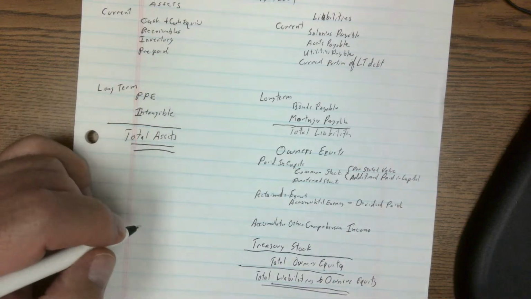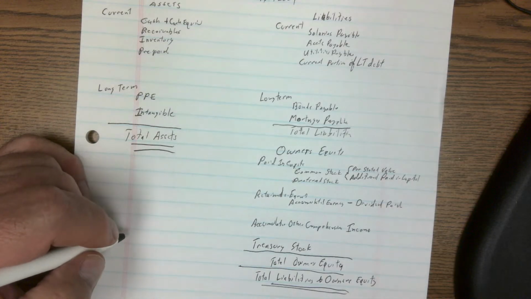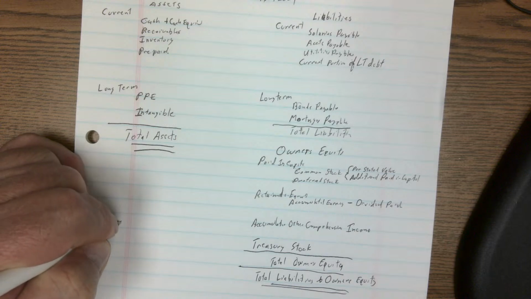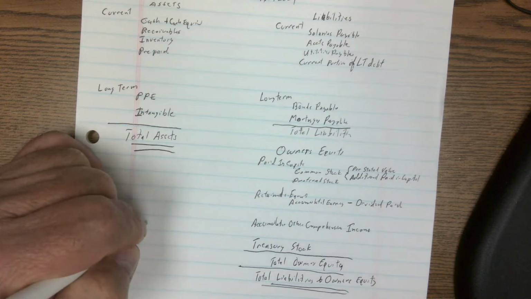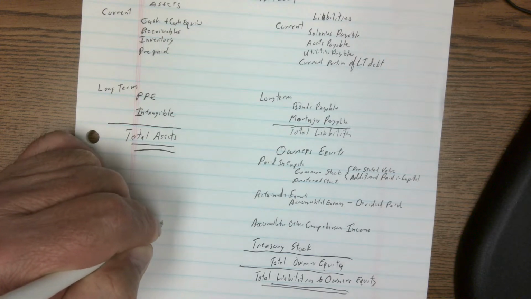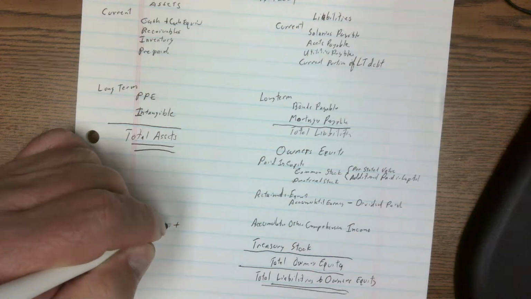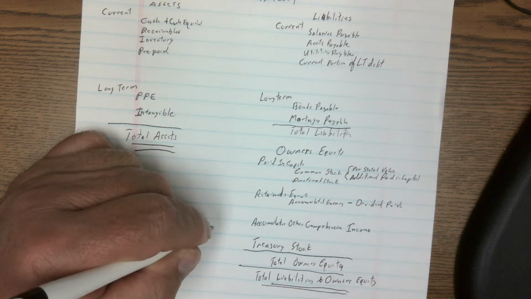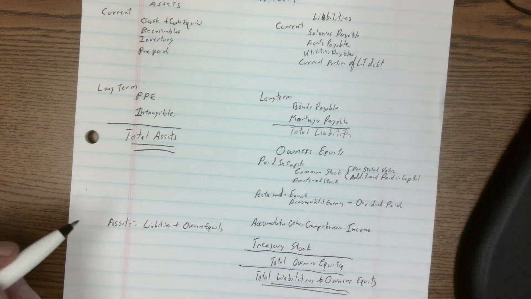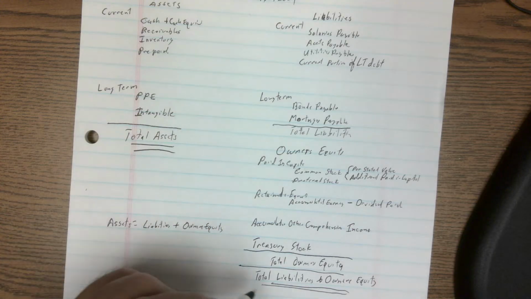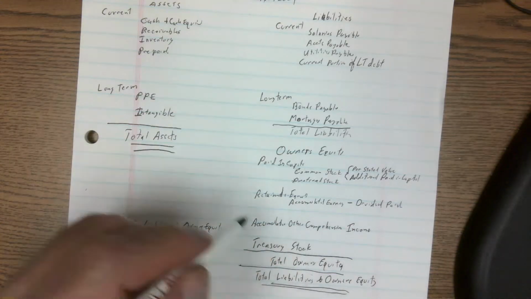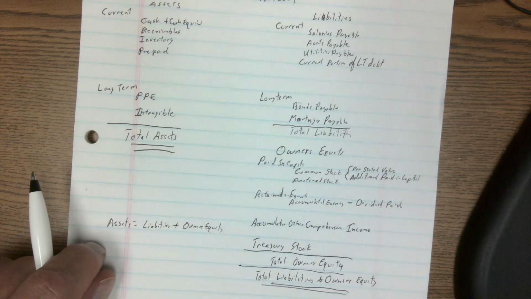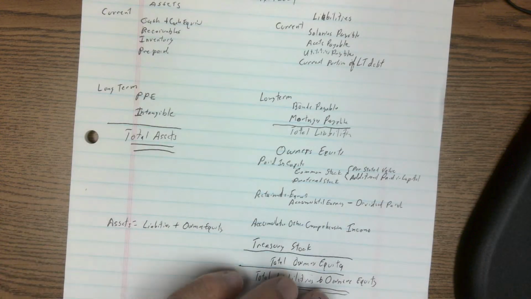And if you remember yesterday's video, we said that the accounting equation was assets equals liabilities plus owner's equity. So in other words, the accounting equation is nothing more than the structure of a balance sheet. Okay. All right, so that's the balance sheet.